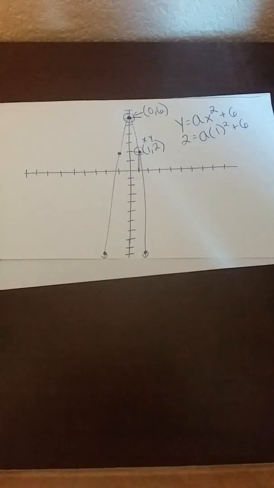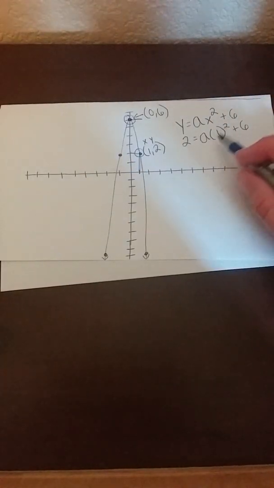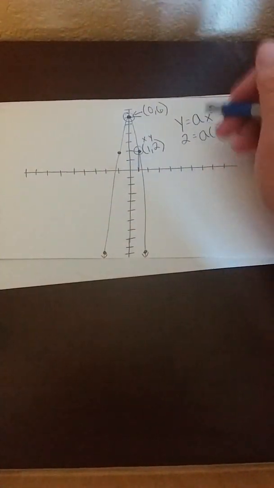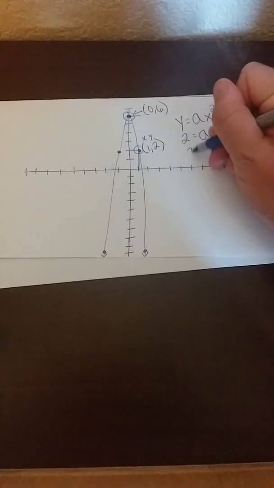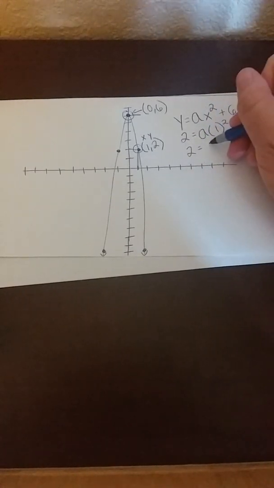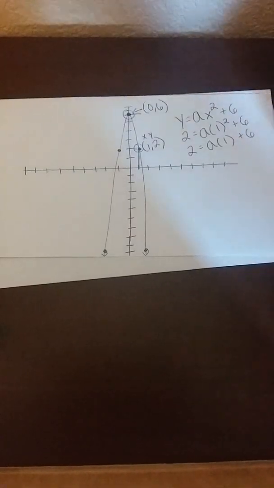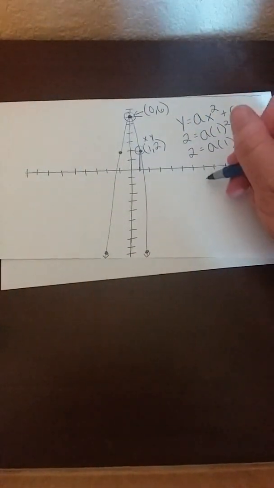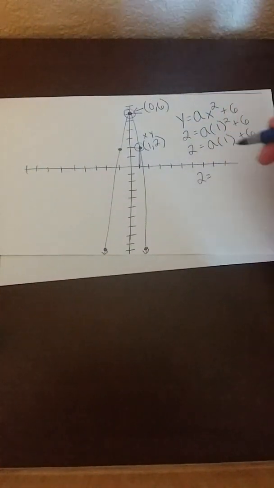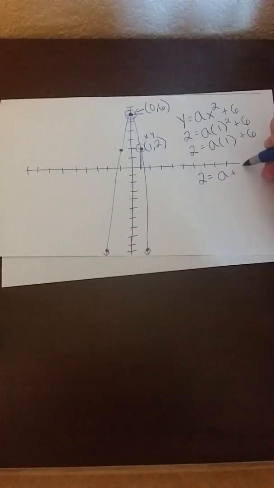All right, 1 squared is 1. So we're going to have 2 equals a times 1 plus 6. A times 1 is just a. So now I'm at 2 equals a plus 6.